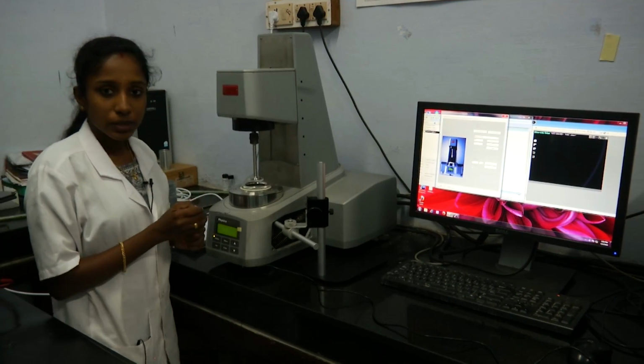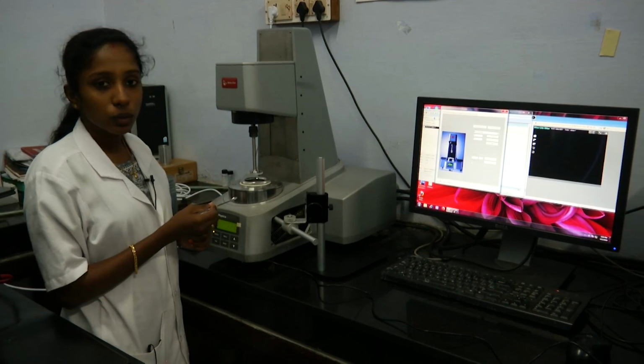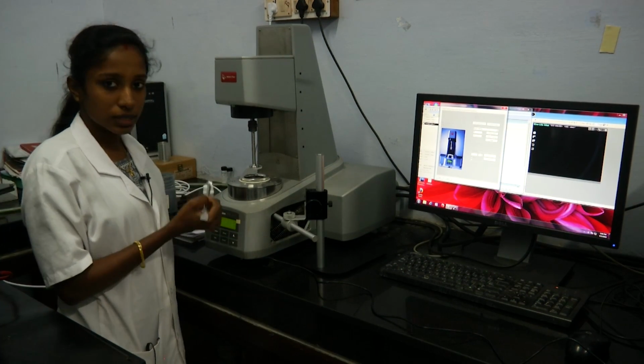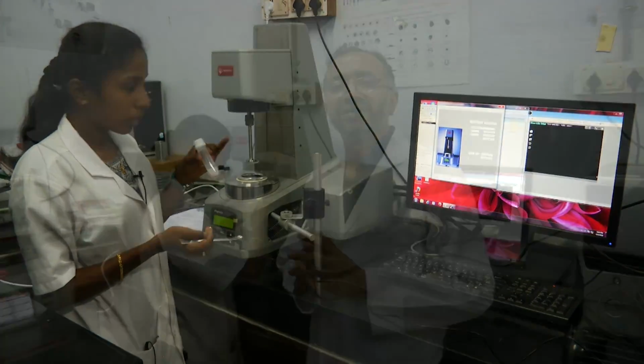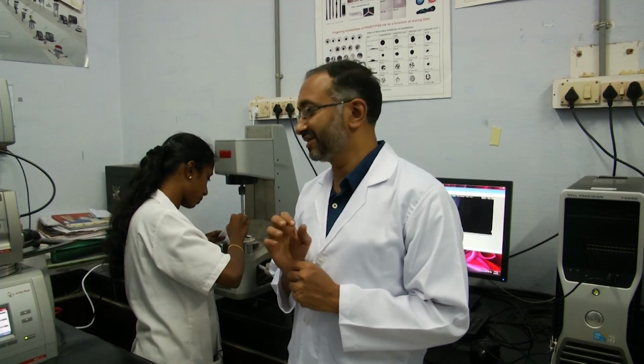The set zero gap is done. Now it is going to its lift position where we can load the sample. Now I am going to load this emulsion sample onto this. One of the important things in many of these samples is to make sure that the sample that you are withdrawing is actually representing the sample that you want to measure.